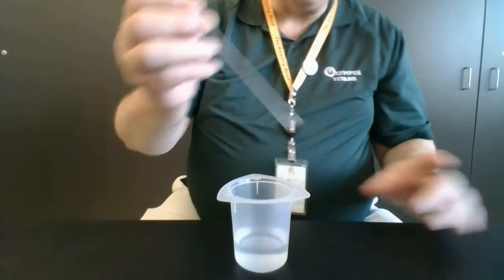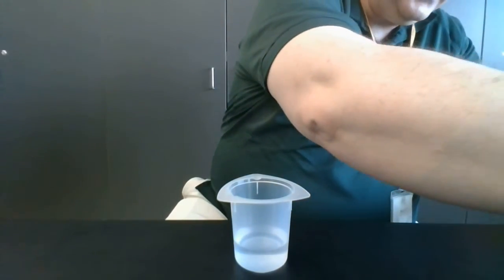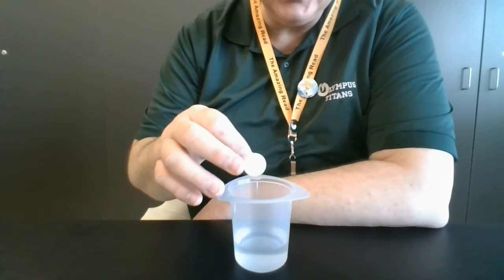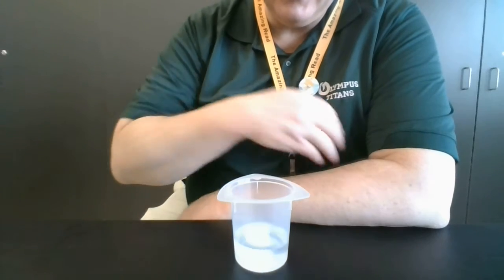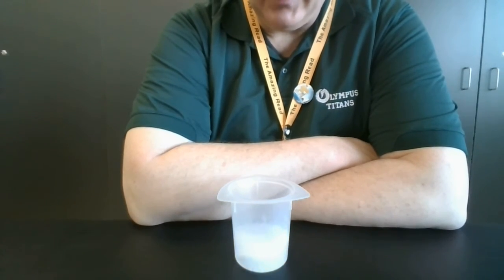Okay, next I have a beaker that's got some hot water that I got out of the sink. This one is 34 degrees Celsius. Okay, and let's drop our tablet in there in 3, 2, 1, drop. Oh, and that's dissolving away nicely.